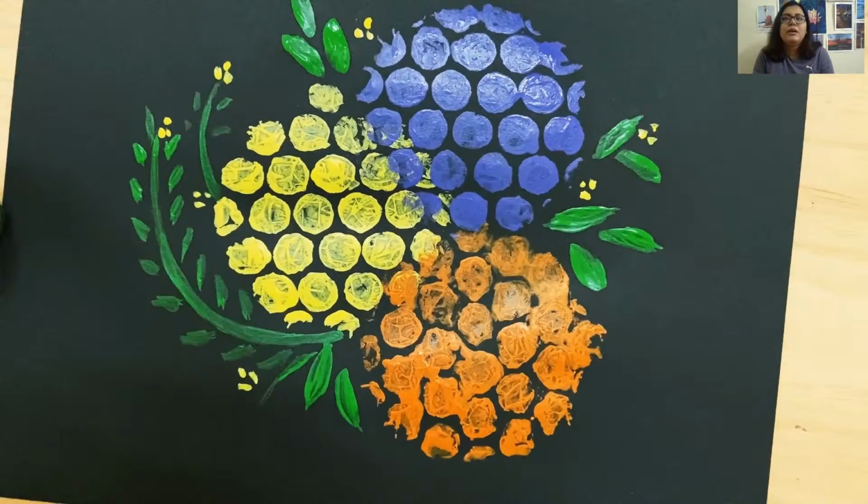Here we have used the bubble wrap and we've tried to use its texture and paint out the ball-like flowers. They are known as kadam flowers. So it makes our mind perceive of them as a flower. And then using our paint brushes, we have made all these little leaves at the sides and little buds. So you also learned your texture painting.